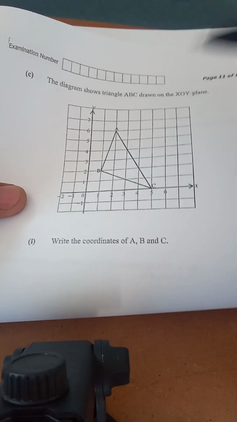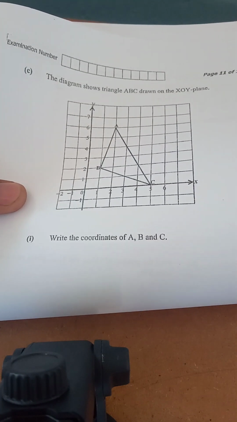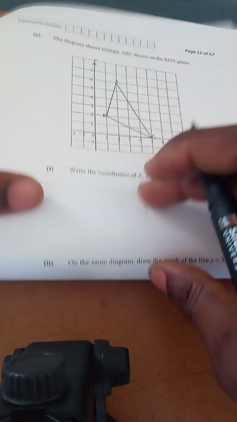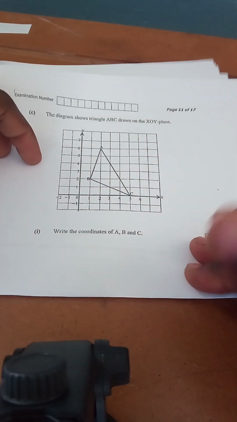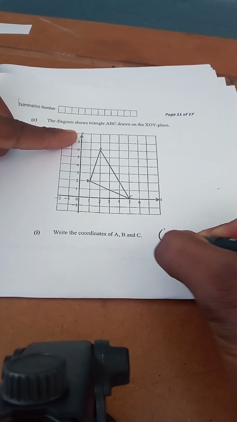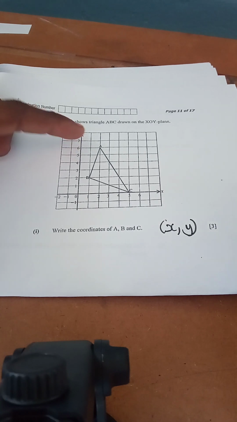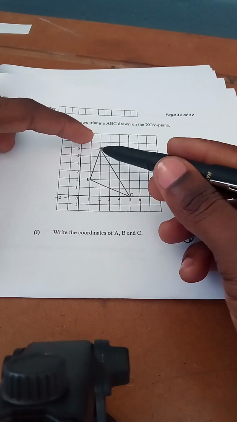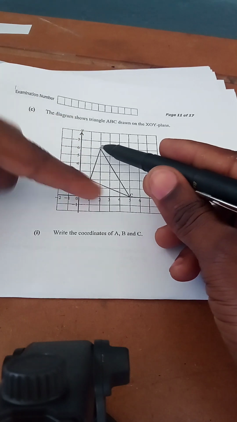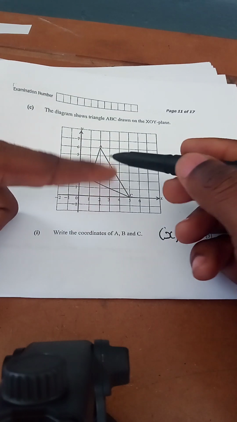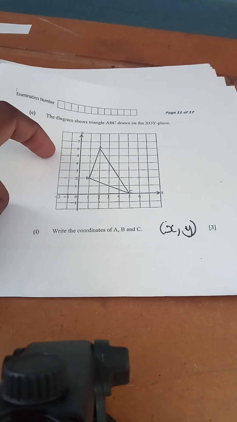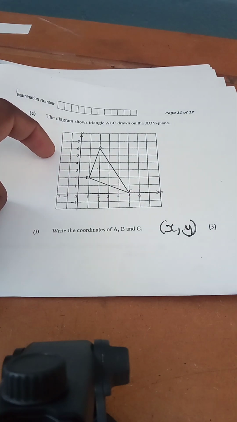So now, when naming coordinates, you always want to start with X. So the coordinates are named in alphabetical order, X, Y. So you should always have X and then Y and then brackets like this. So let's start with the first one. So this one is made up of some number here and then another number there. So now which one do you start with?